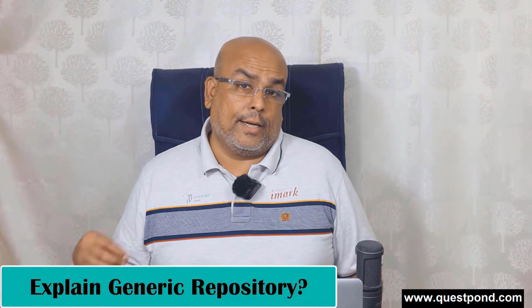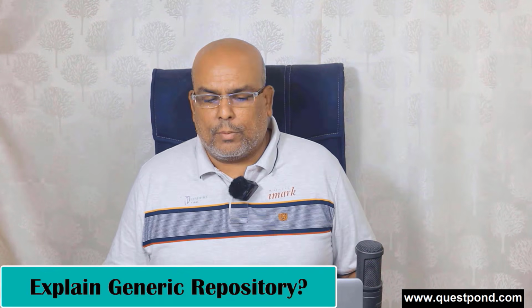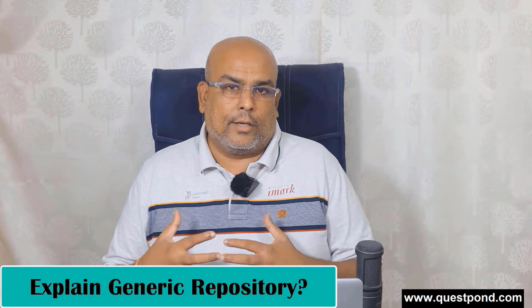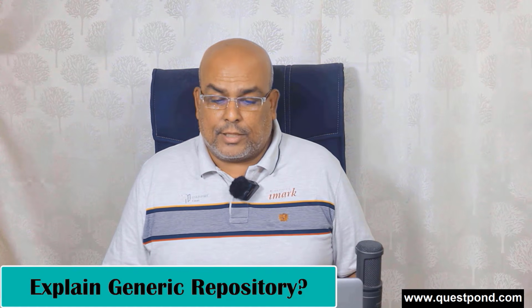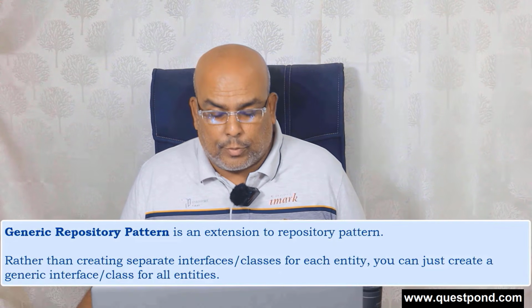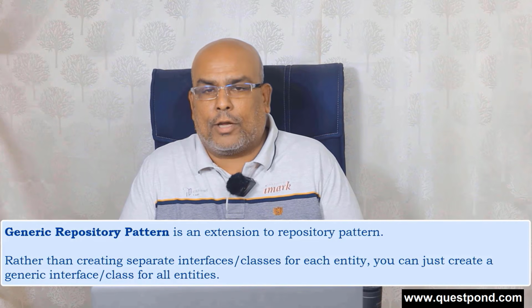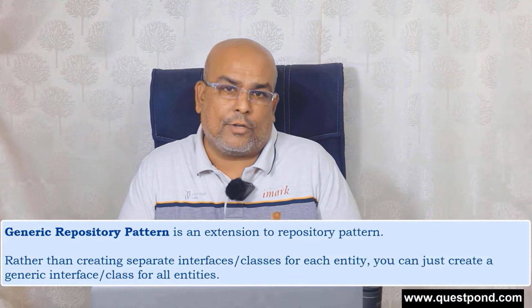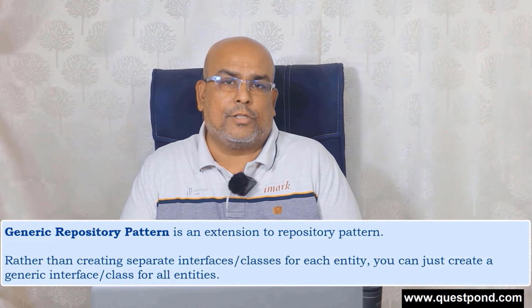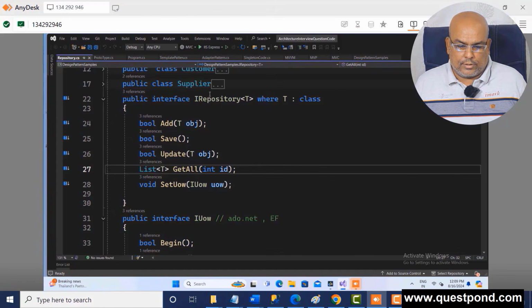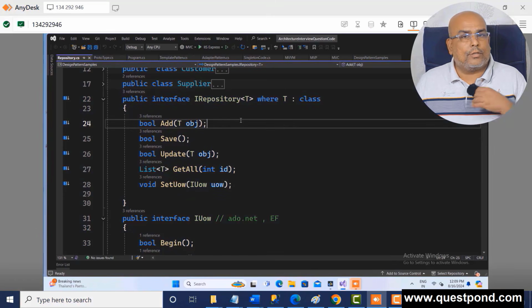One more connected question which can come around repository pattern is, what exactly is a generic repository pattern? Now remember that generic repository pattern is not something really different. It is an extension over the repository pattern. So rather than creating separate interfaces for each entity, we can use the C# generic concept, and we can create just one interface, and that one interface you can reuse with multiple entities, right? So what I mean is that, you can see here, this is an IRepository, and this is the T out here, the generic. So this interface now I can reuse with any model.